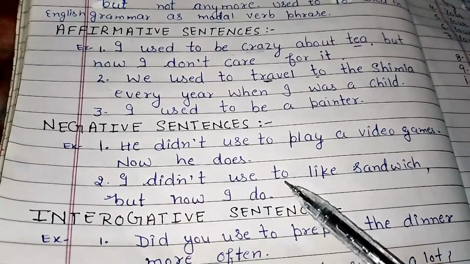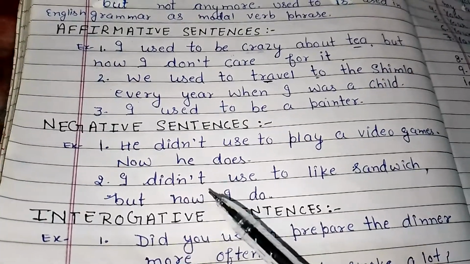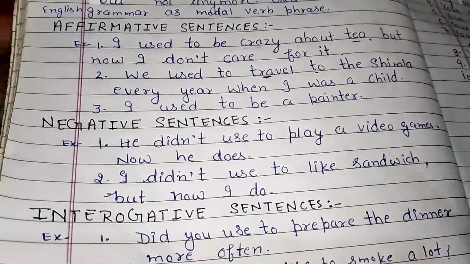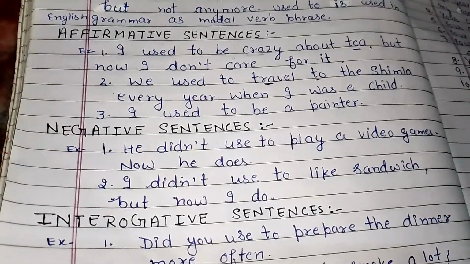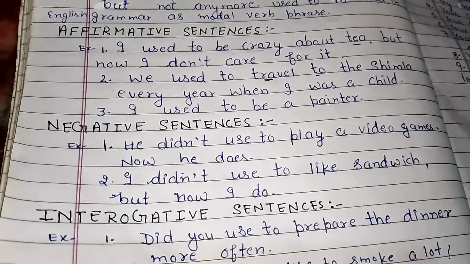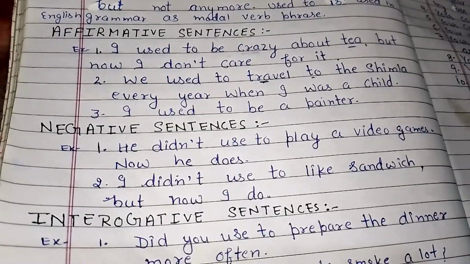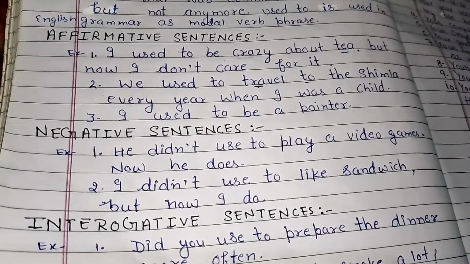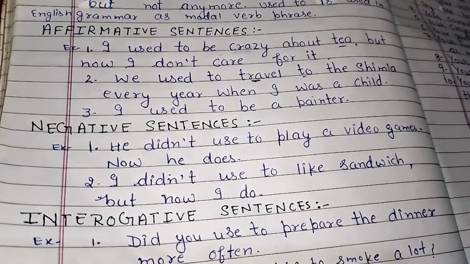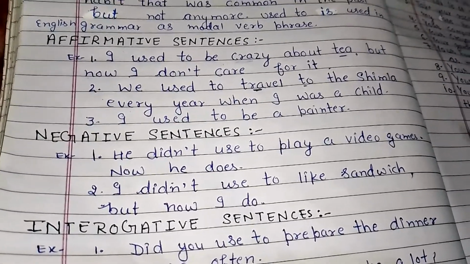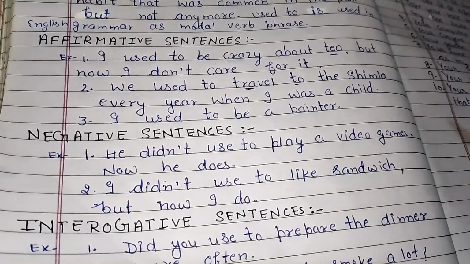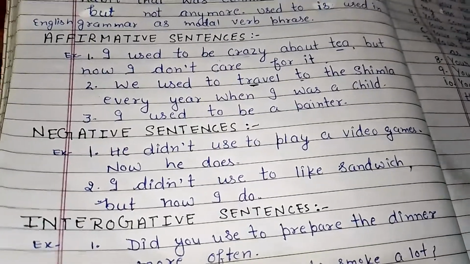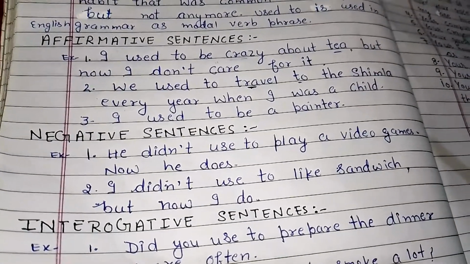Next: he didn't use to like sandwiches, but now I do. What is this? Same, "use to" with "didn't". Suppose I never tasted a sandwich earlier, and one day I went with my friend to a restaurant and ate a sandwich there. Since that time I've started eating sandwiches, and now I want to have more and more. So it was not my past habit, and now it has become my habit.